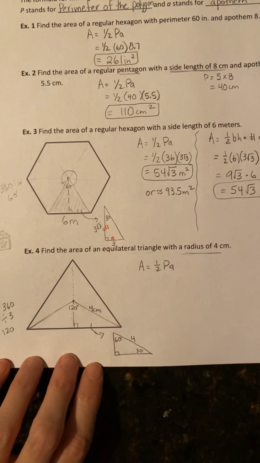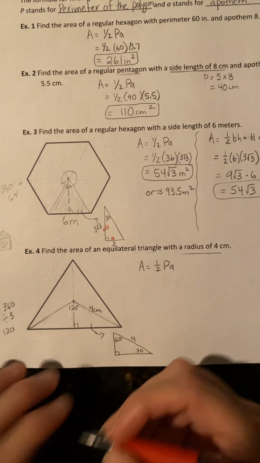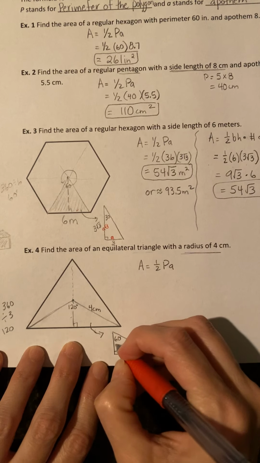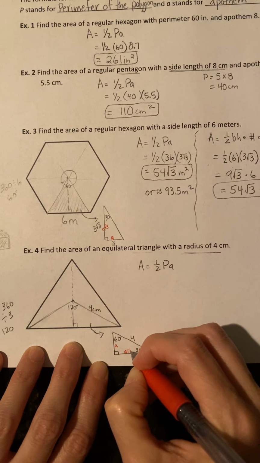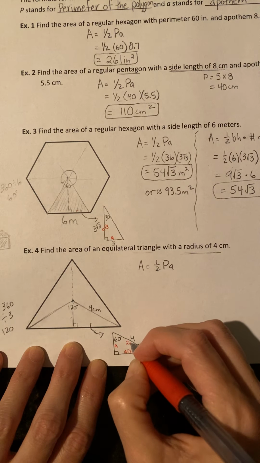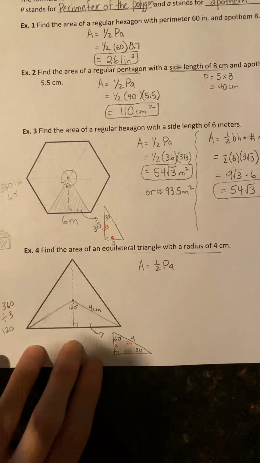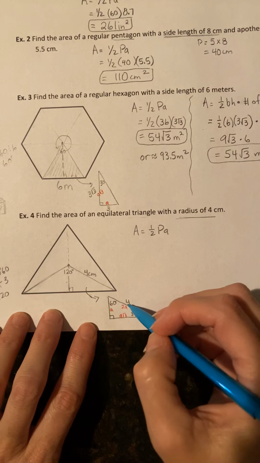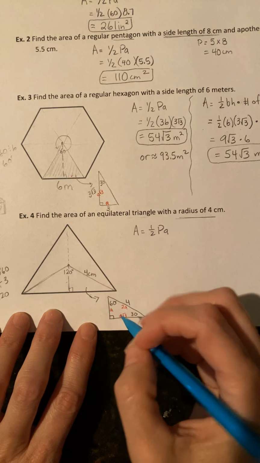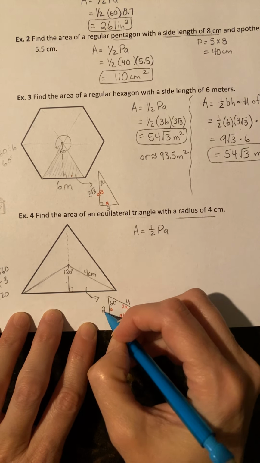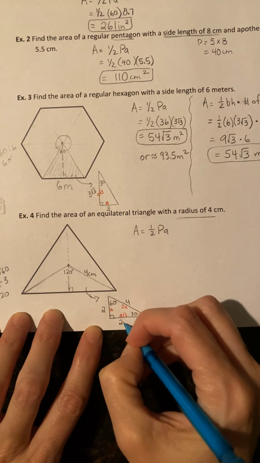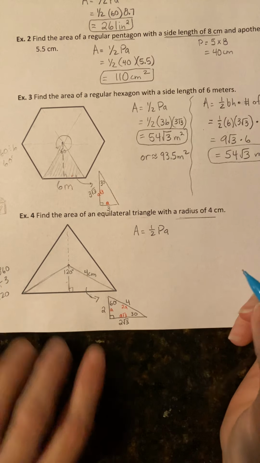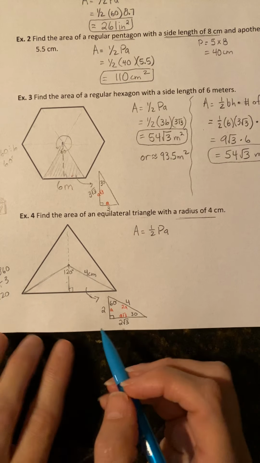Okay, so here's the labels from chapter 8. Across from the 30 is an A. Across from the 60 is A radical 3. Across from the 90 is twice A. So what they gave me is the doubled one. Twice A is 4, so that means A is 2. I just found the apothem. And this distance is 2 radical 3. So those are the measures that I'm going to need.